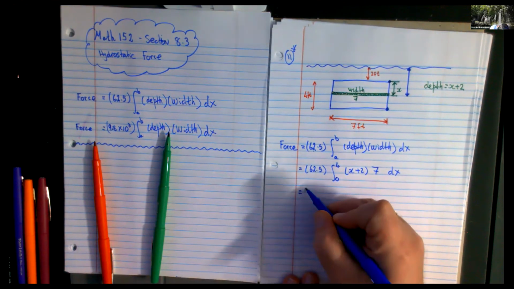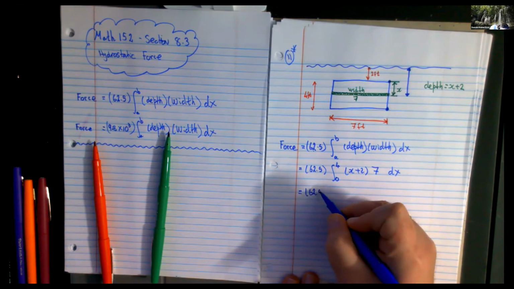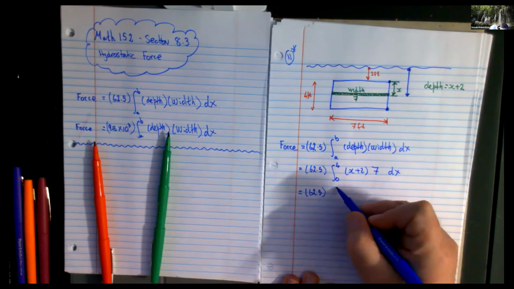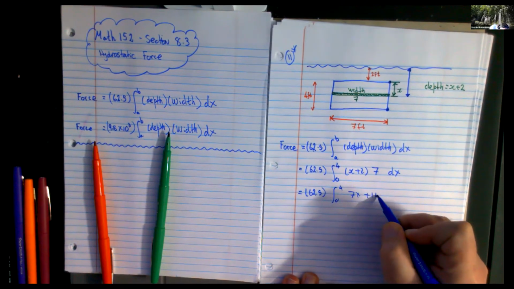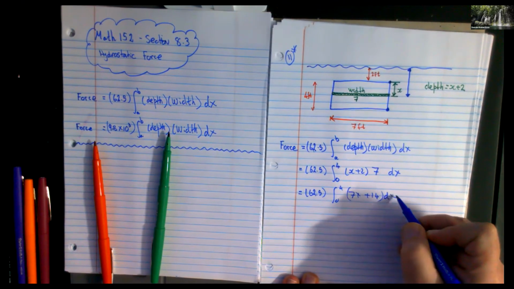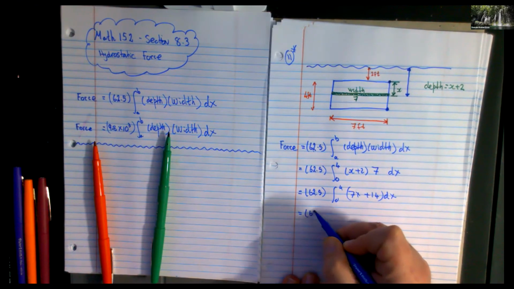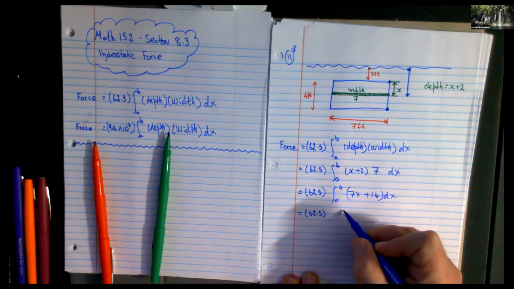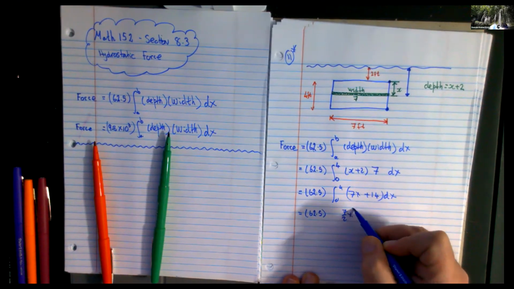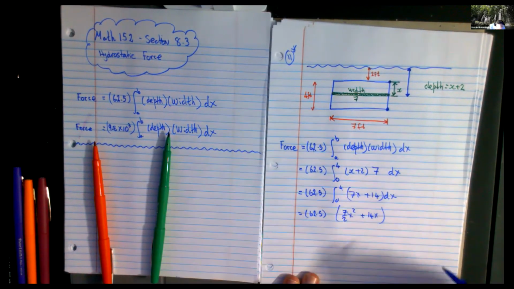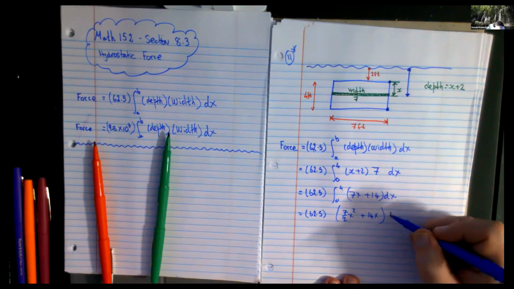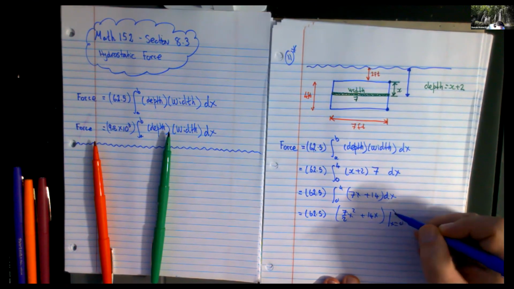I would probably just leave that 62.5 exactly where it is. Depends on how you want to tackle the next bit. I would probably just distribute the 7. And then that would allow me to do 7 over 2 x squared plus 14x, right? Antiderivative, power rule. And just evaluate it at 0 and at 4.